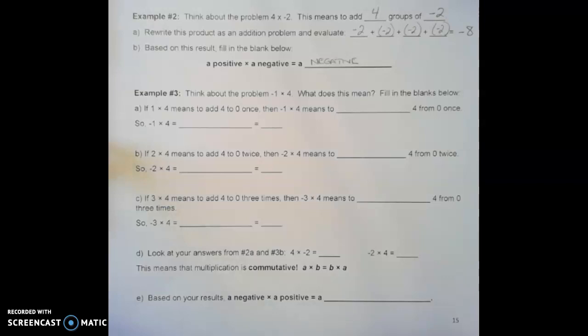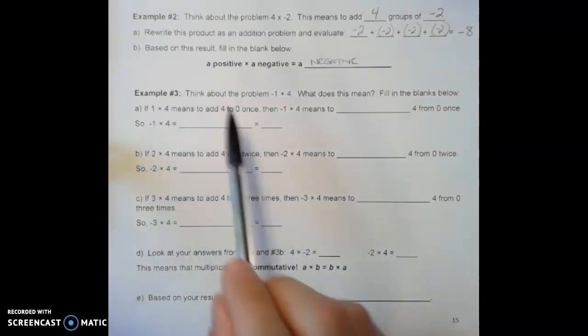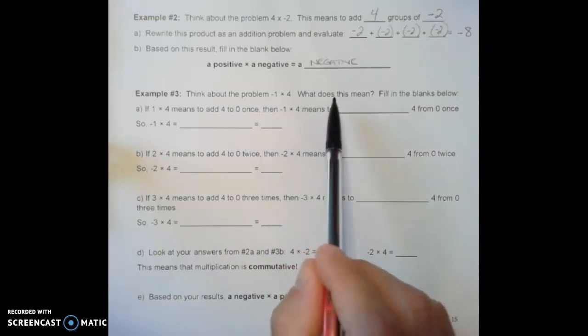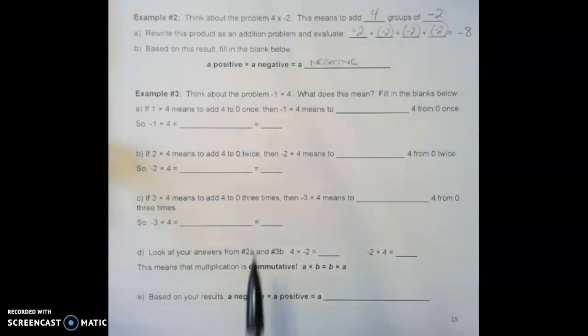And let's see what happens if we switch this around and do a negative number times a positive number. In example 3, think about the problem negative 1 times 4. Well, what does this mean? Fill in the blanks below. We need to really understand what this is asking us to do.